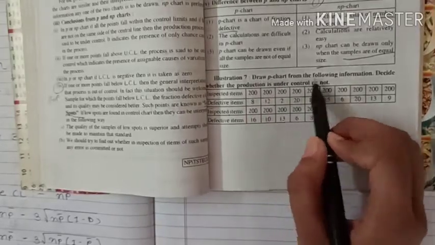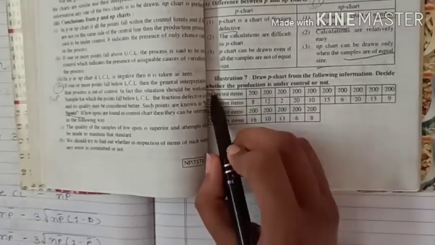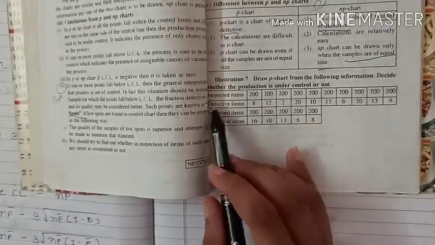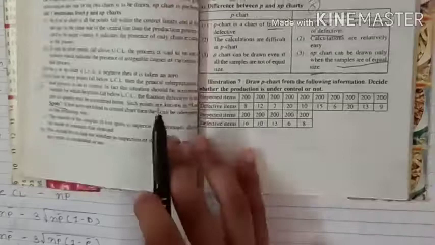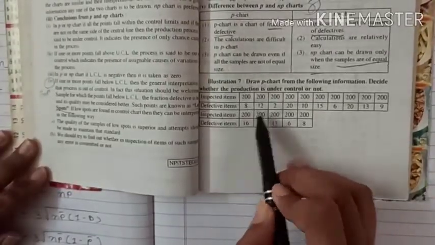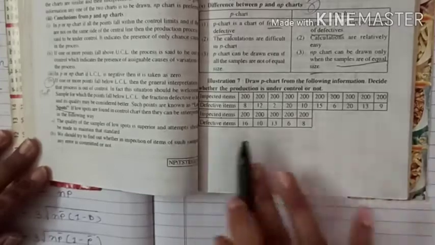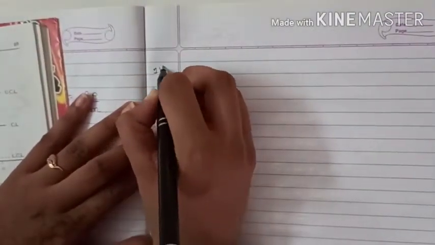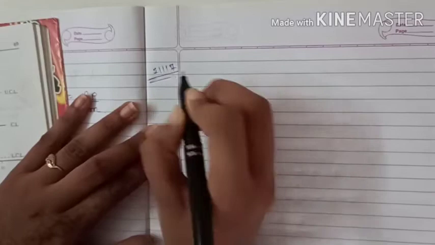Now we are solving illustration number 7. Draw a P chart from the following information. Decide whether the production is under control or not. The sample inspected is 200 items. The defective items are 8, 12, 2, 20, and various other defective counts are given. So first let's start illustration number 7.